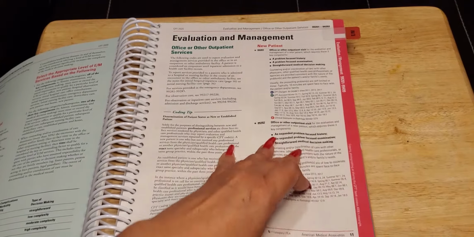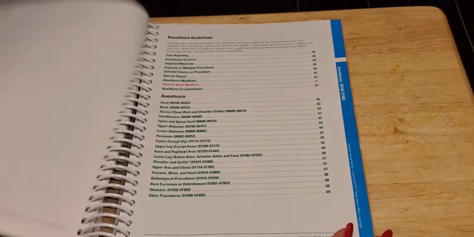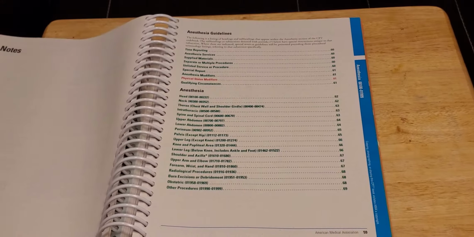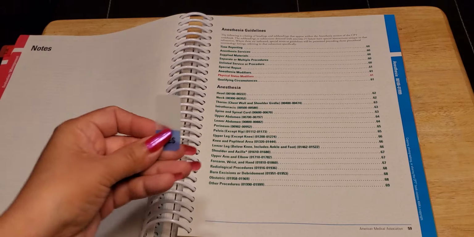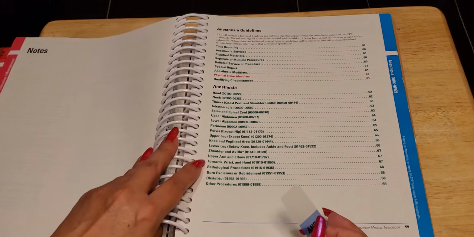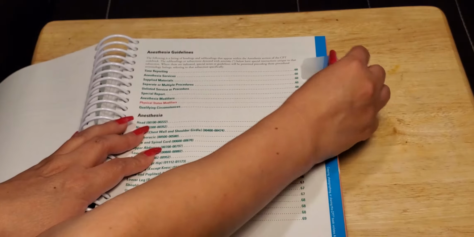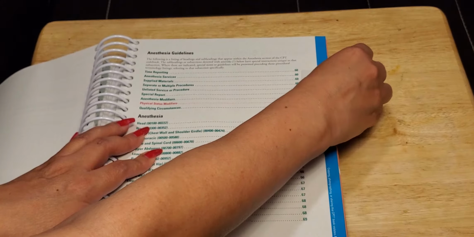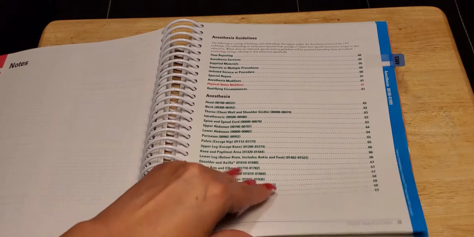Okay, and then the next section will be anesthesia. Okay, so this anesthesia section will get a blue tab. See, the blue tab for that. Then I can put it here. There we go. So see, there it is.